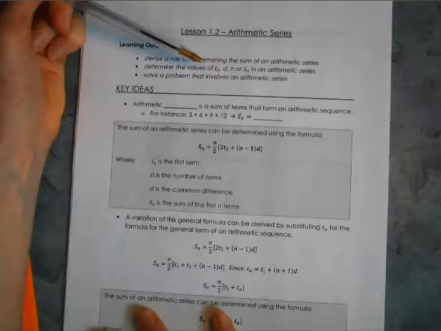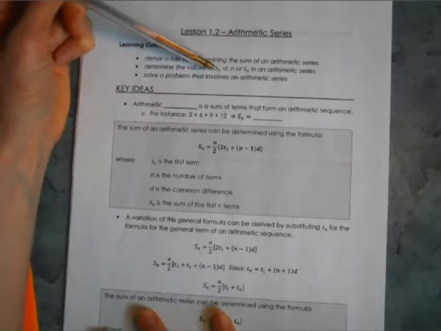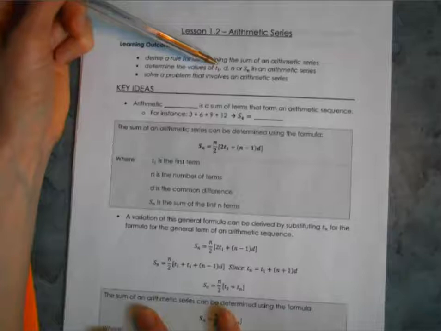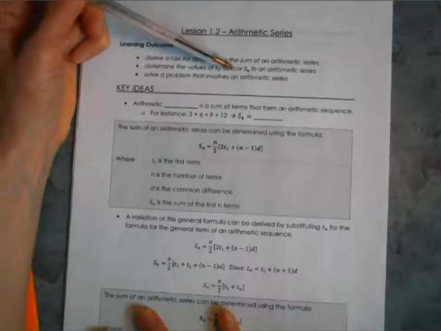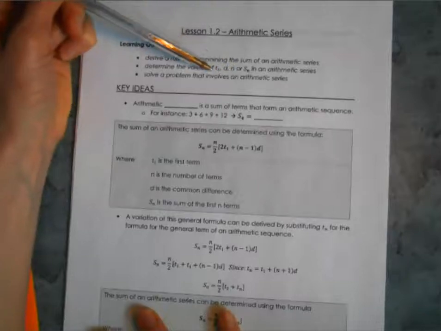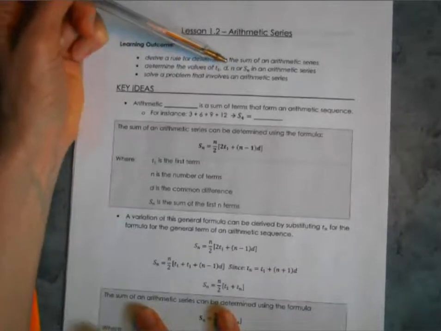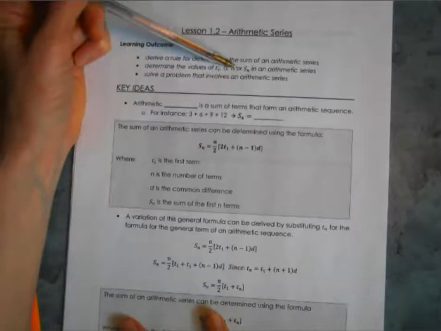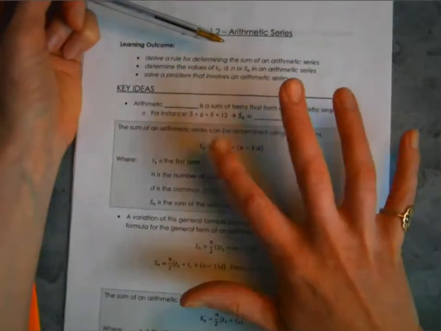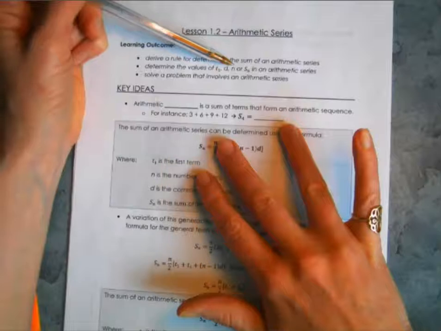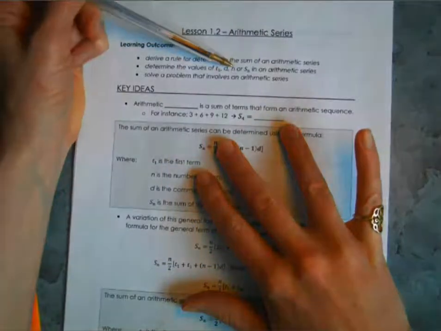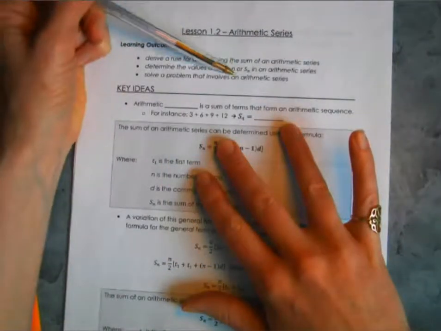So basically if we have the sequence 5, 10, 15, 20, then we started out with T1 being 5. We had a difference of 5 because we went up by 5 every time. And if the sequence ends at 20, then we would have a total of 4 terms. So 20 would have an n value of 4.